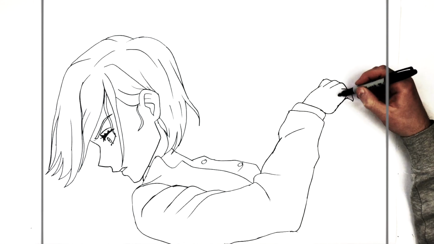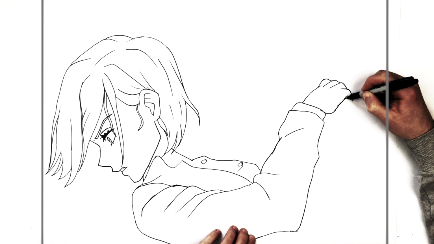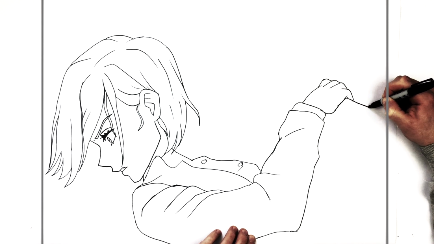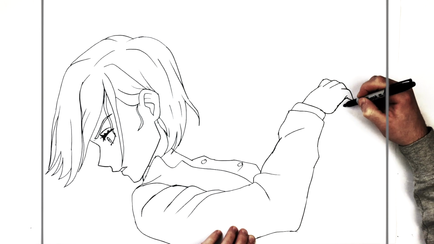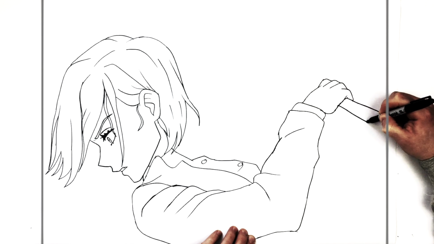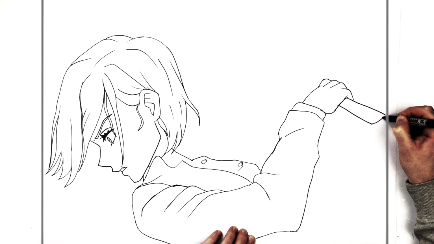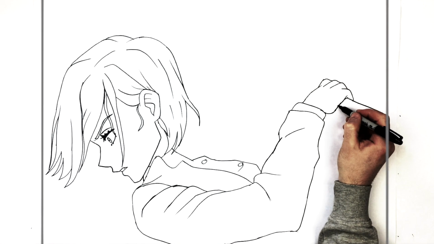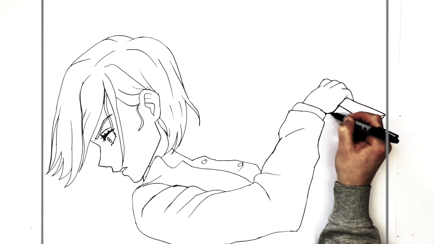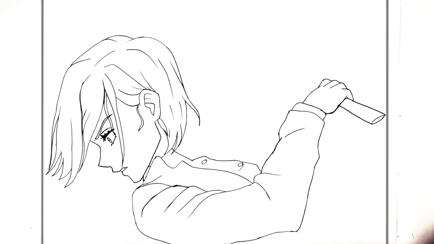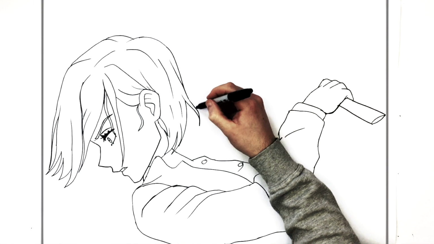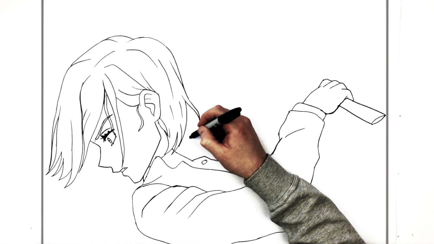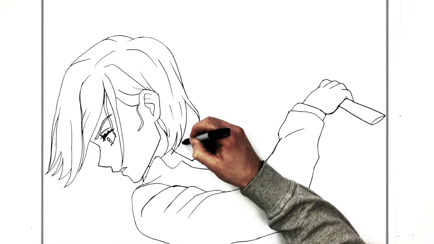Like there, and then the handle of the hammer sticks out here, goes down like so, and goes around to there, like that. Right, so roughly like that. So then, like her jacket on the other side and the rest of her shirt, so we got to draw that in.